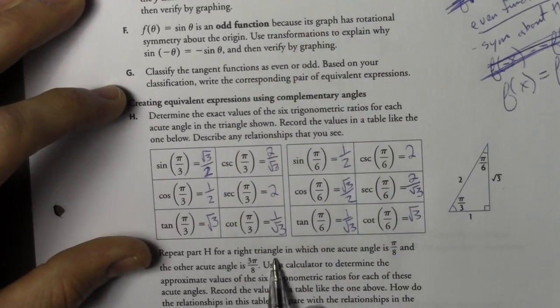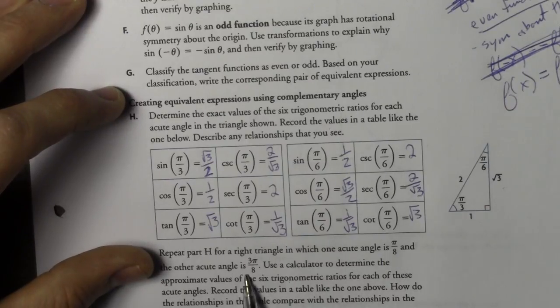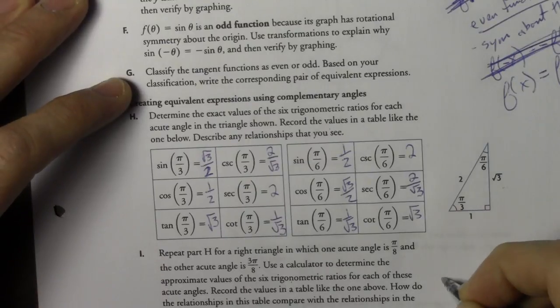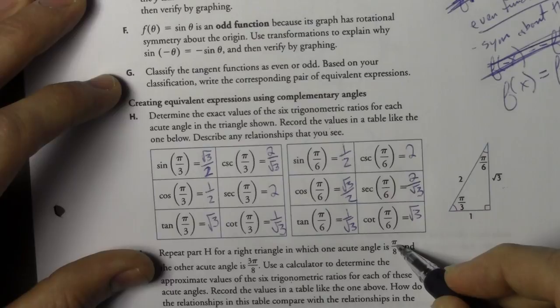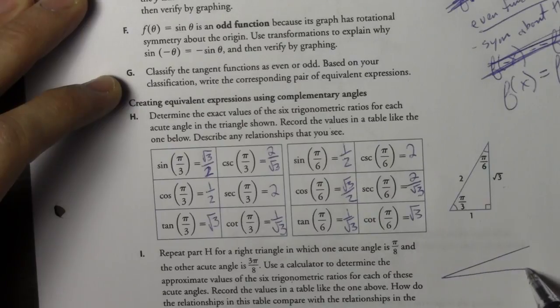Repeat part H for a right triangle in which one acute angle is pi over 8 and the other acute angle is 3 pi over 8. So if we draw a right triangle here, here's my right triangle.